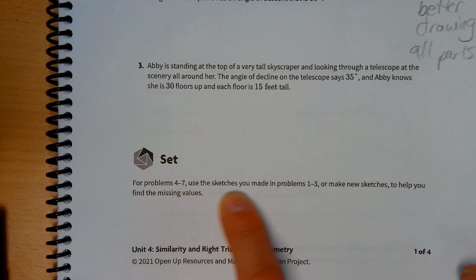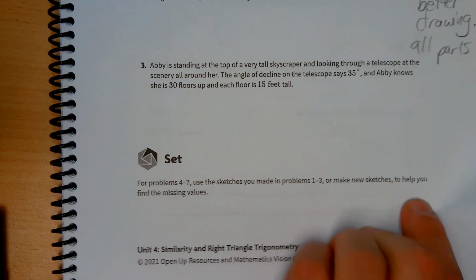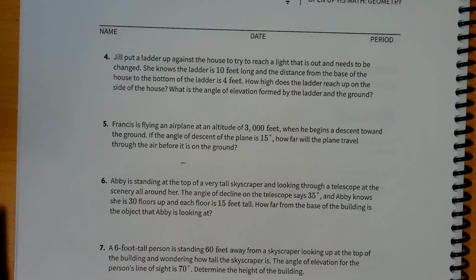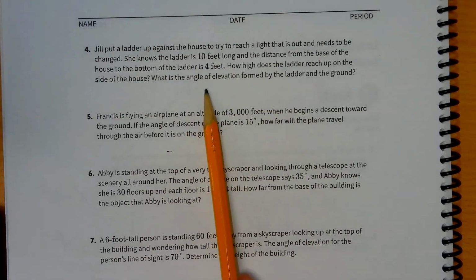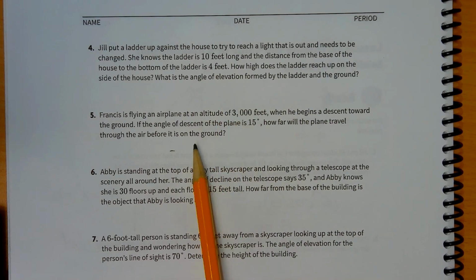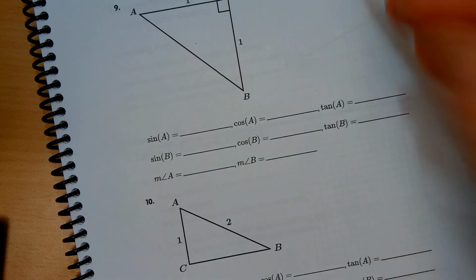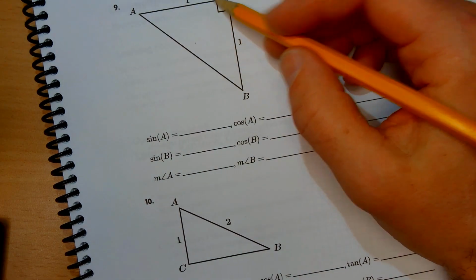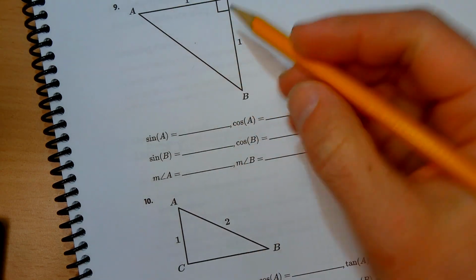For problems 4 through 7, use the sketches you made in 1 through 3 or make new sketches. Well, if you made a good sketch, you can just answer these questions. Perfect. There's the bell. Okay, label all these parts.